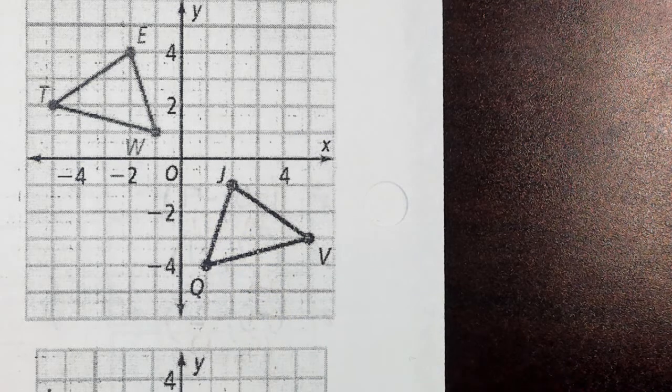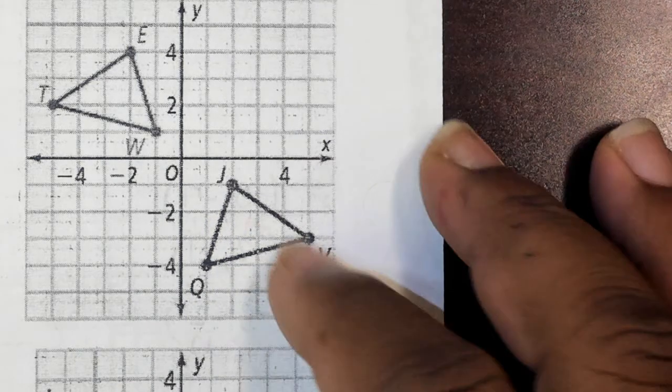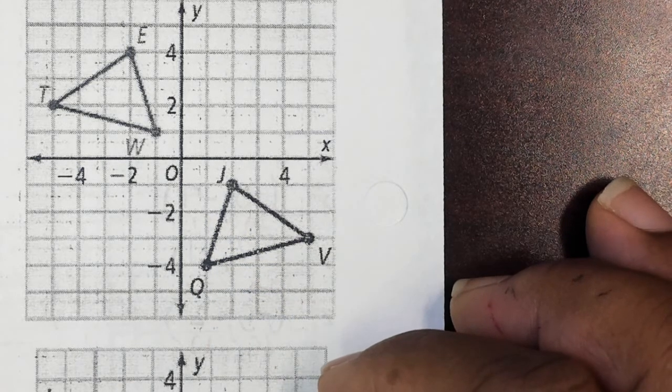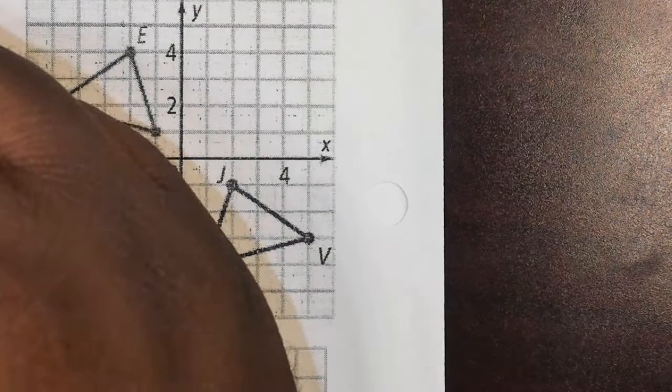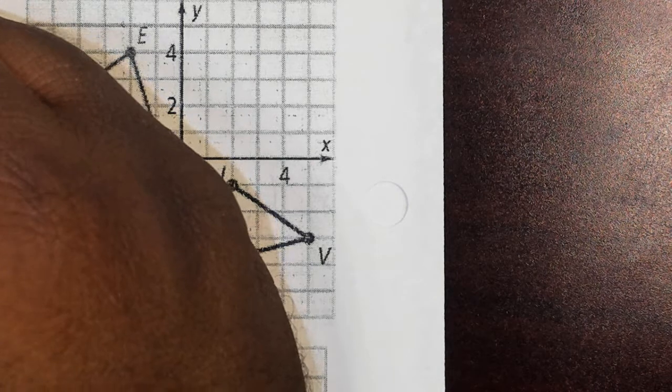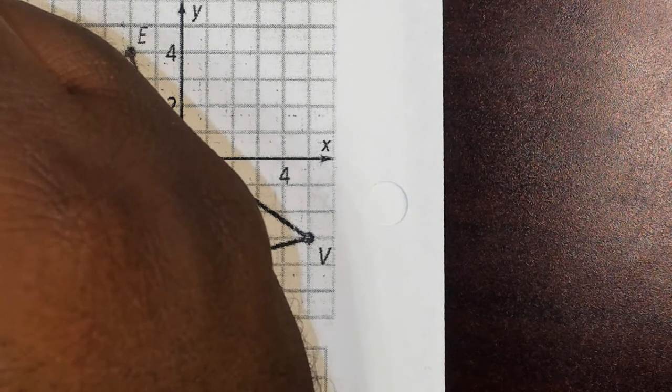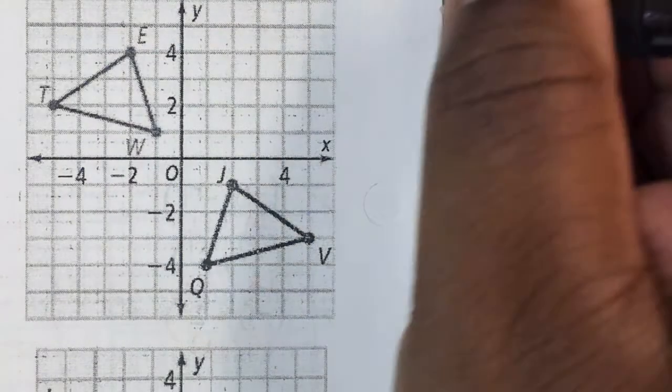Yes. Oh my god, I'll say it. Nobody's gonna do it for me. Triangle EWT. Oh man.